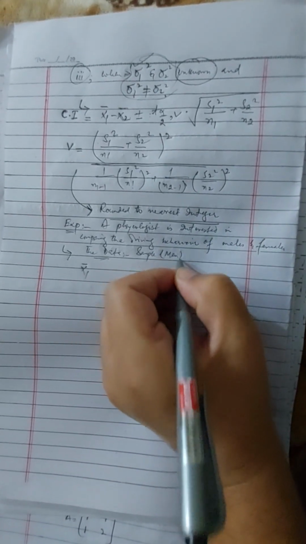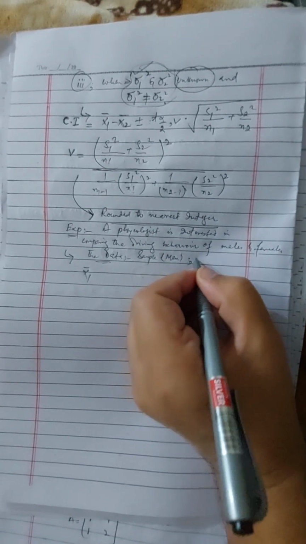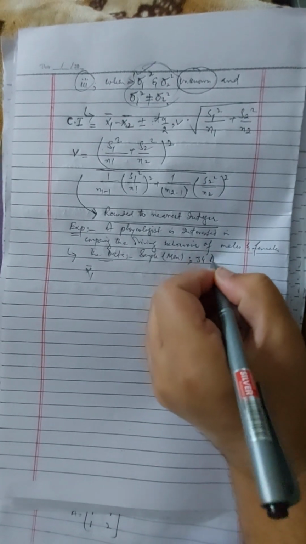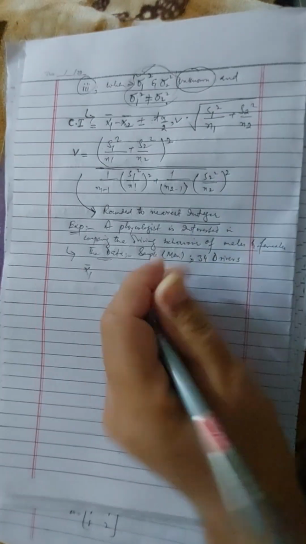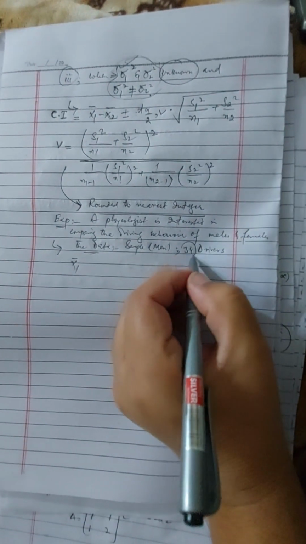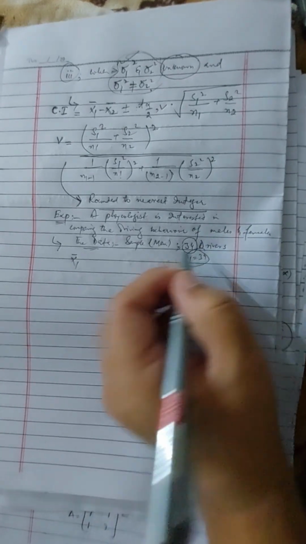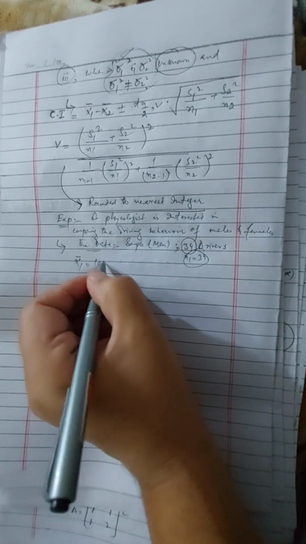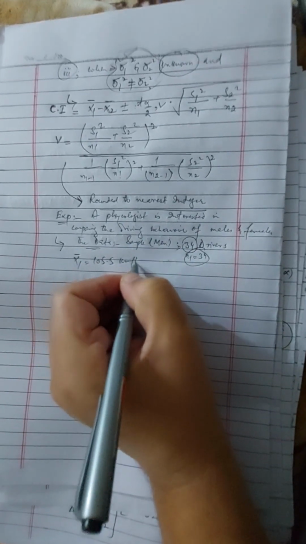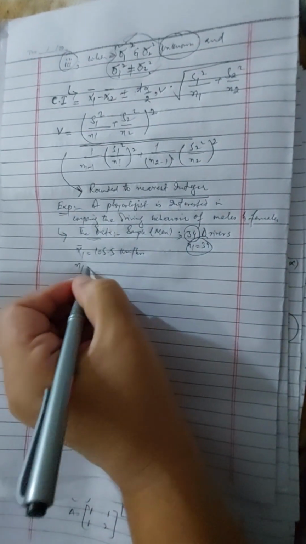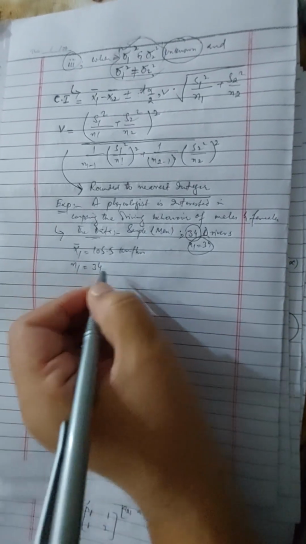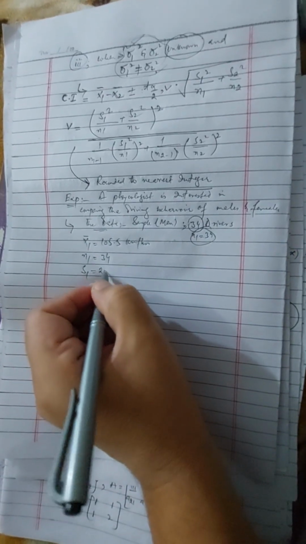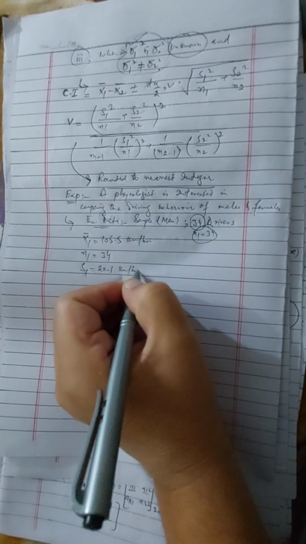is for men, and the sample size he collected was 34 drivers. So 34 men drivers were in this sample. So n1 is equal to 34, and the mean speed for the men was 105.5 kilometers per hour, and the standard deviation for this sample was 20.1 kilometers per hour.